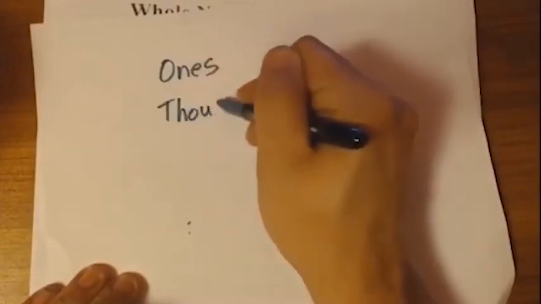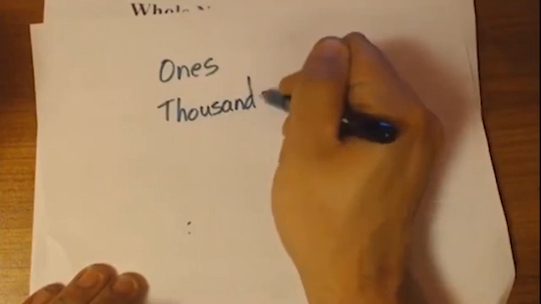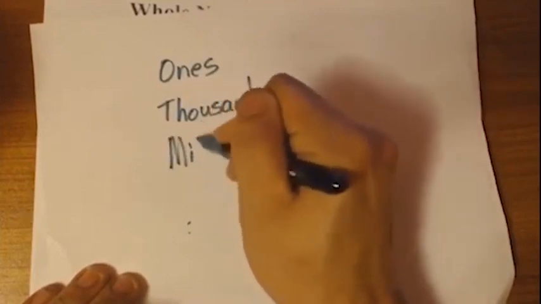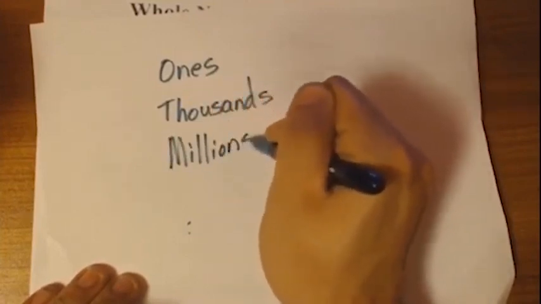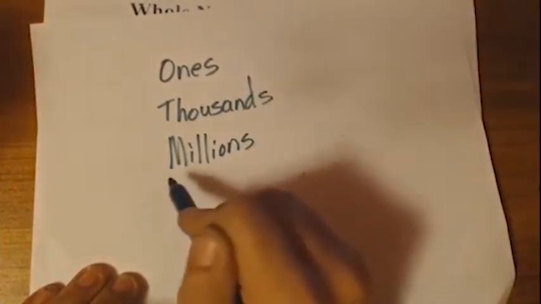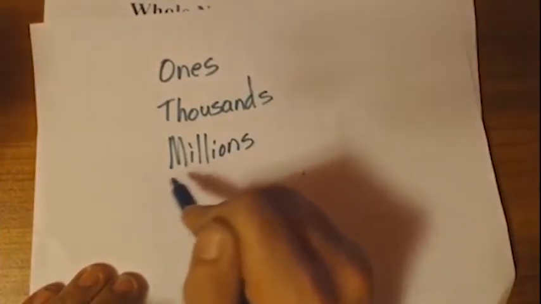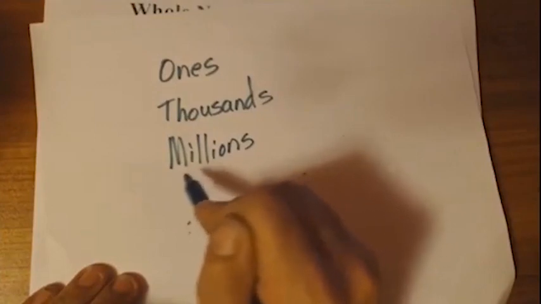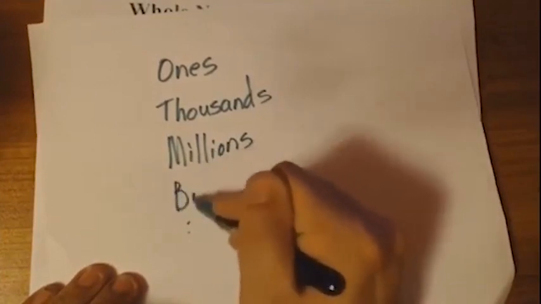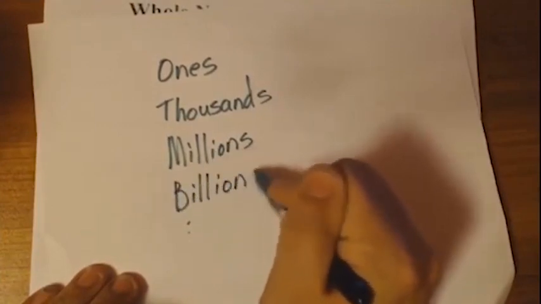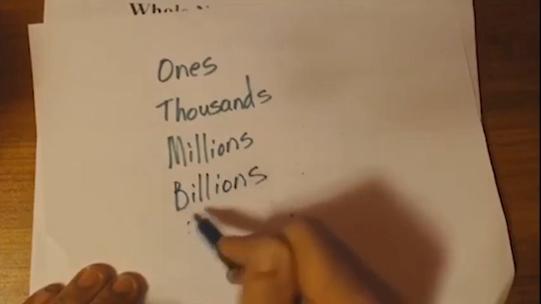So actually looking out at these periods, we'd have our ones period, then our thousands, then millions. And from here, there's a pattern. M, like mono, 1. Billions, bi, 2.